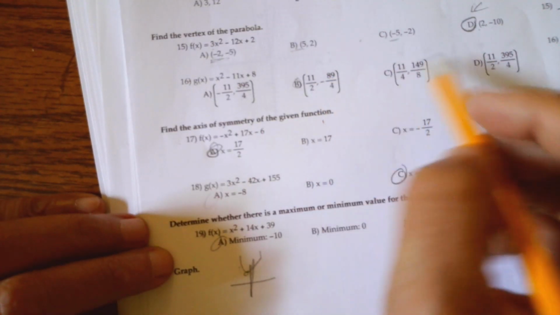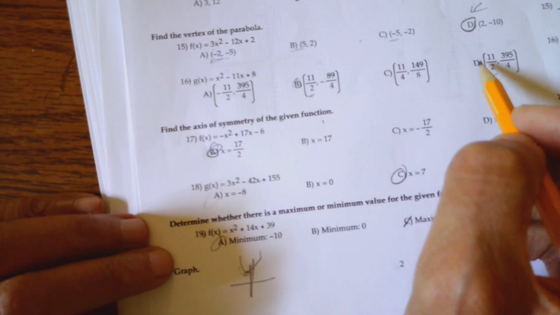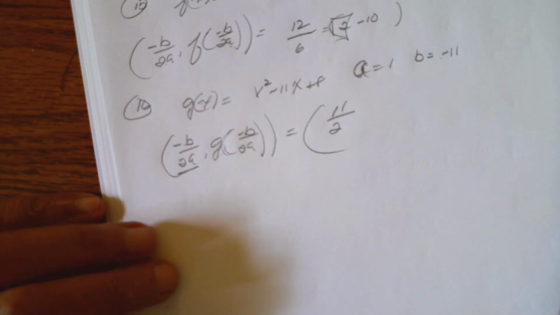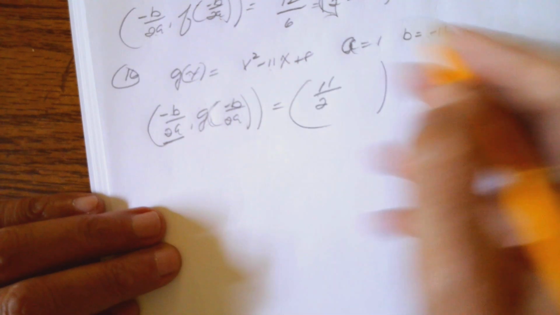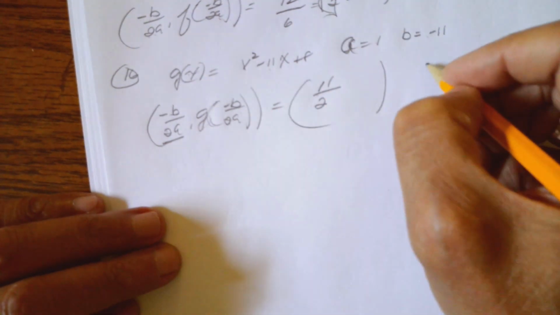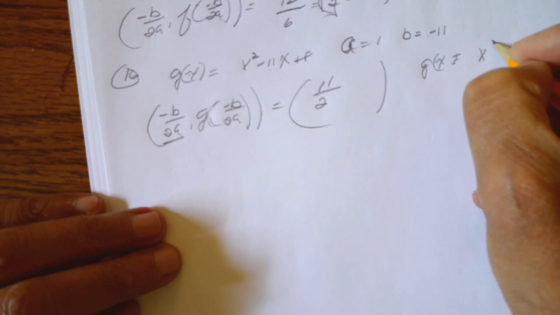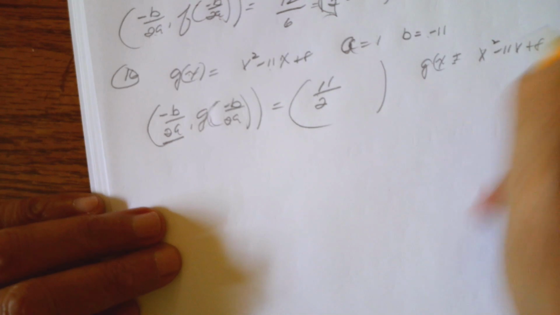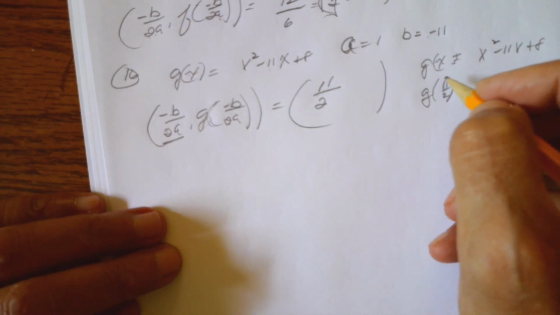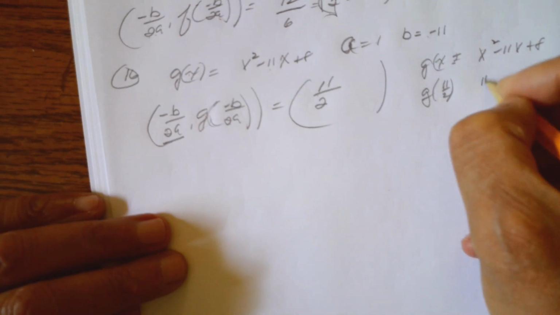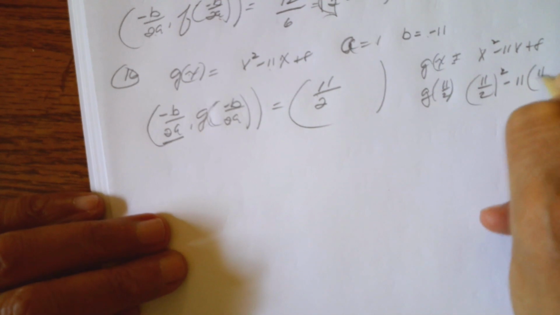B has 11 halves and D has 11 halves. So unlike the previous one, I got 2 with the right x coordinate for the vertex. So popping in 11 halves back into the function, the function is g of x equal to x squared minus 11x plus 8. So what's g of 11 halves?